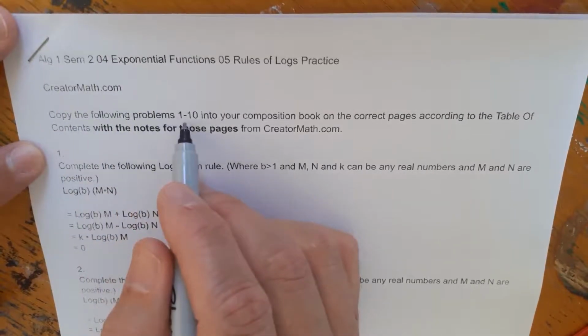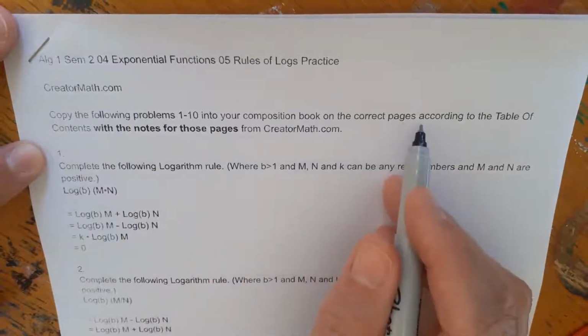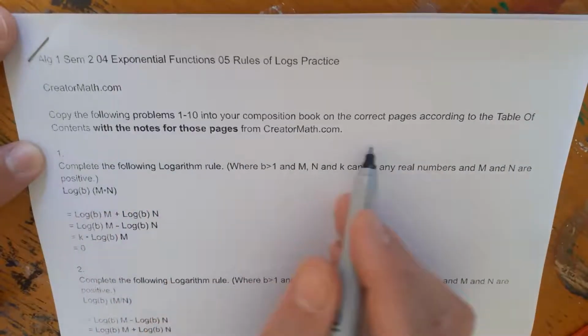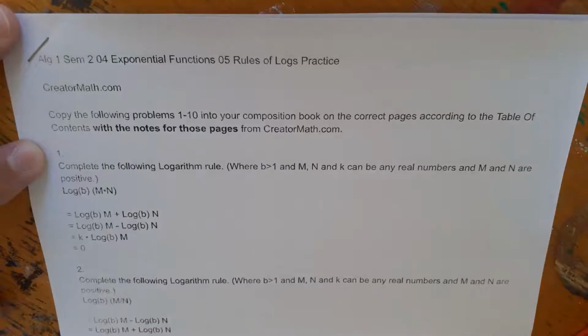Copy the following problems 1 through 10 into your composition book on the correct pages according to the table of contents with the notes for those pages from CreatorMath.com. So just to model that, what do these notes look like? Because we are going to use them extensively for this lesson.